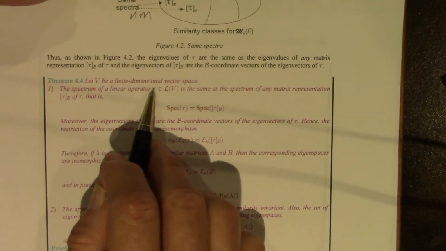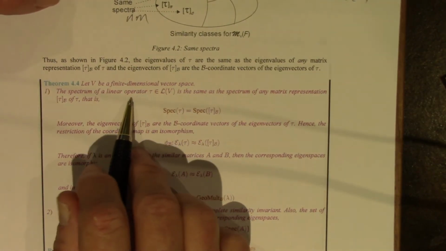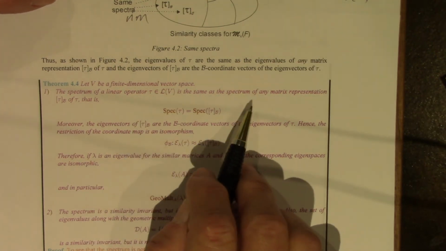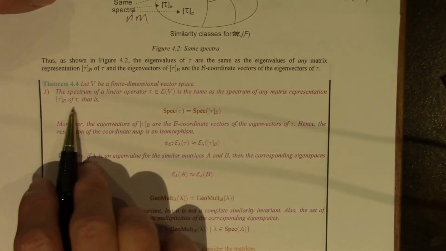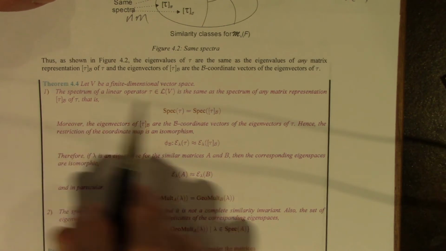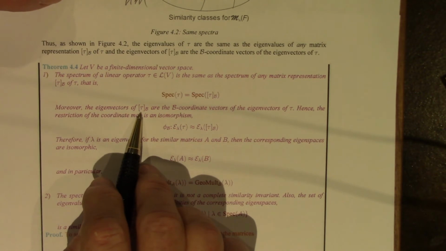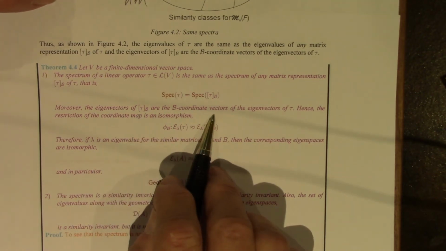So that's the content of this theorem in part. The spectrum of a linear operator is the same as the spectrum of any matrix representation of the operator. And the eigenvectors are the b coordinate vectors.